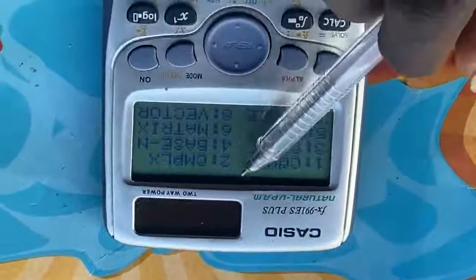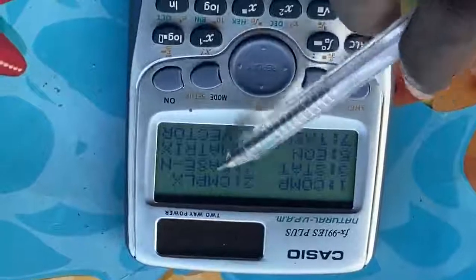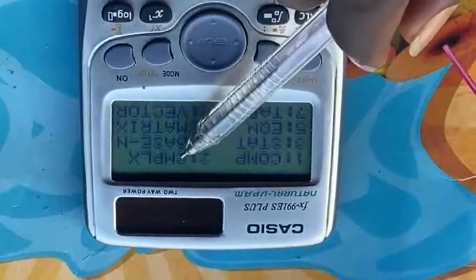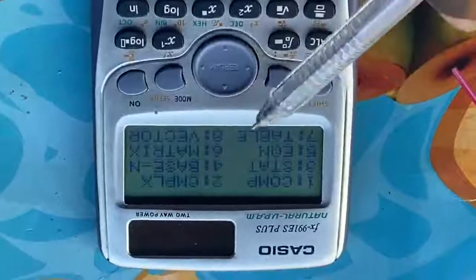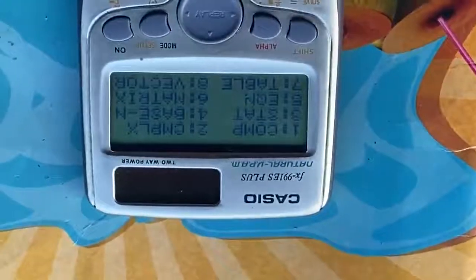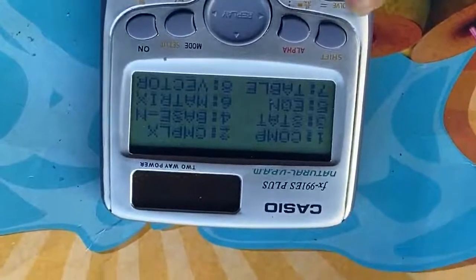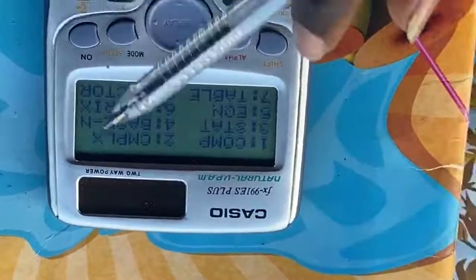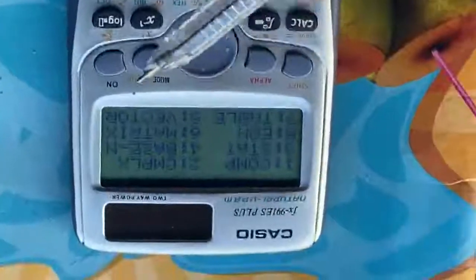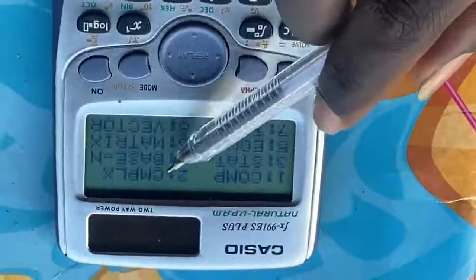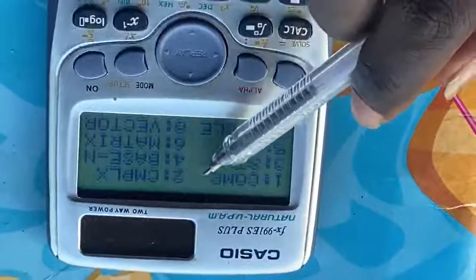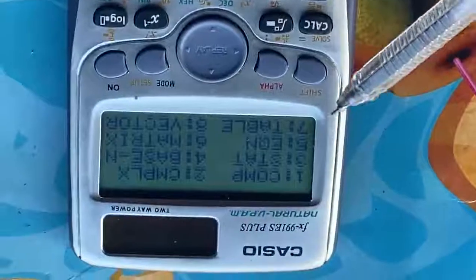Then the second function here, which is number 2, which is written CMPLX, is for complex numbers. Complex numbers are numbers with real and imaginary number i. So when you are working on complex numbers, or when you want to use a calculator to solve complex numbers, you choose the second one called complex number.